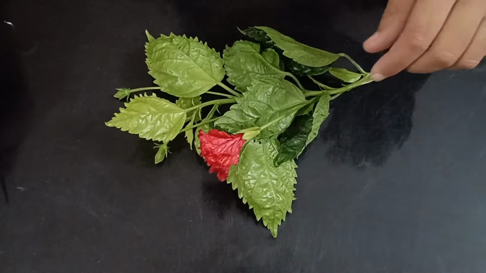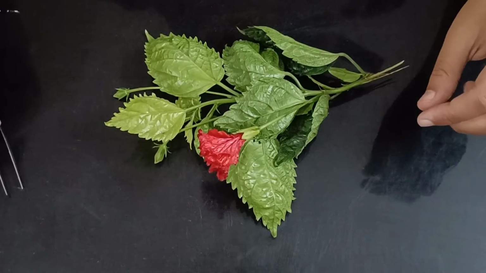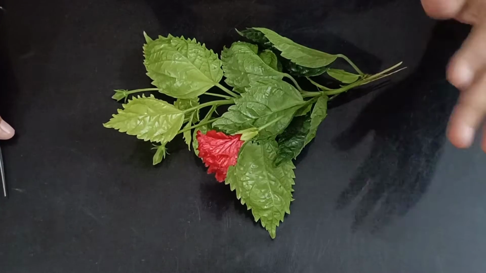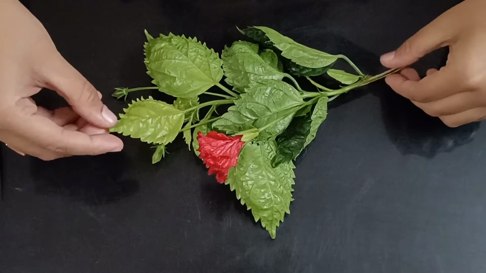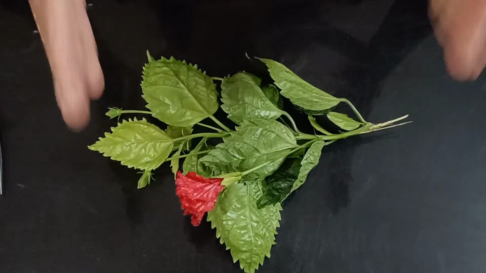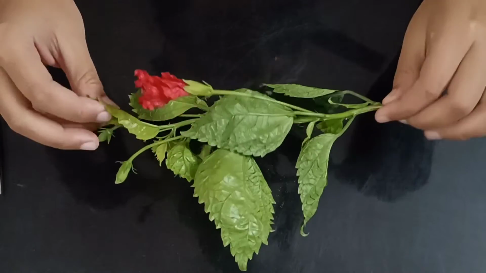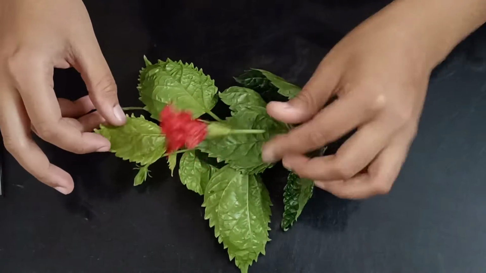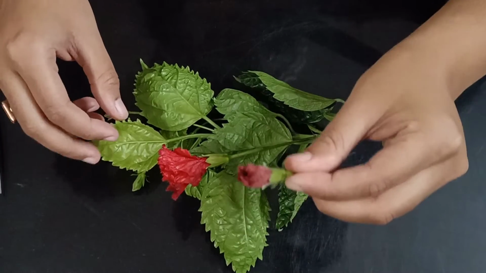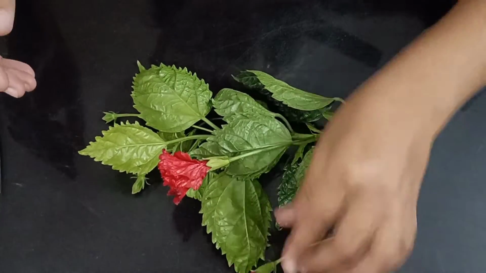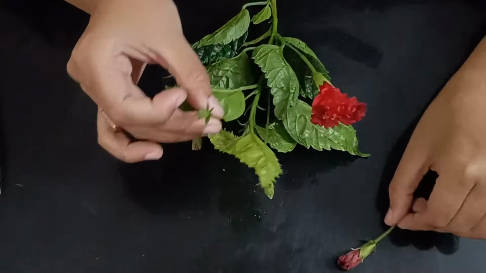Hello guys, so we have done chapter number 7 till now, and in that we have learned about flower. In this video we are going to learn practically about a flower. This is a hibiscus plant. As you can see, this is the flower. This is the stage between the bud and the flower, and here we have a bud.